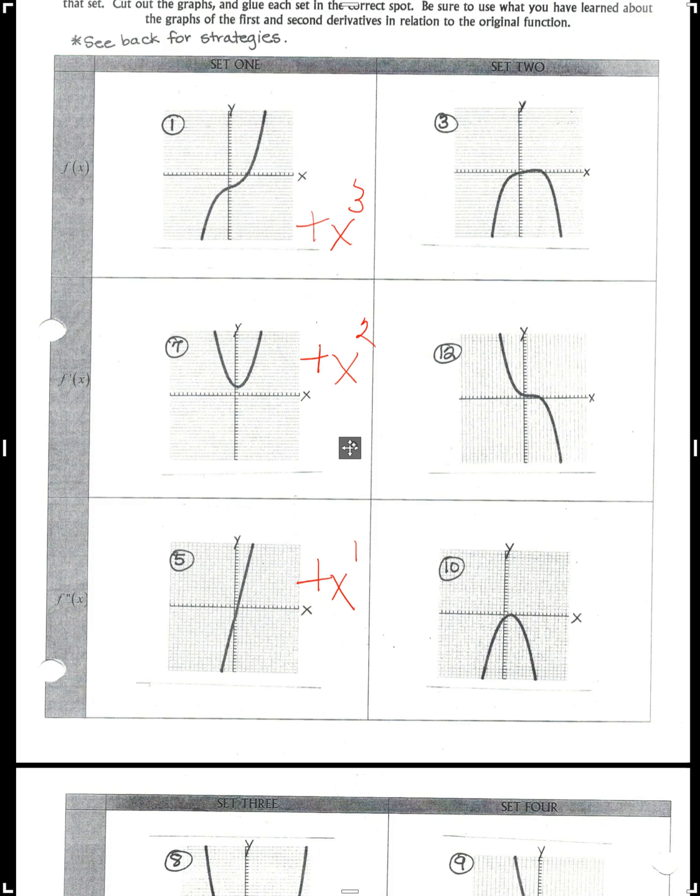Here's a second set. 3 is the first original function, 12 is its first derivative, 10 is its second derivative. This to me looks like a negative x to the fourth. Its derivative is negative x cubed, and that derivative is negative x squared. And again, there could be coefficients in front of there, but those are just the parent function of it.